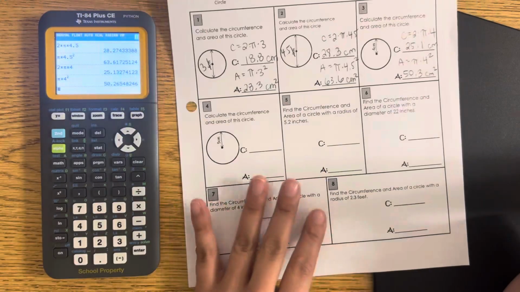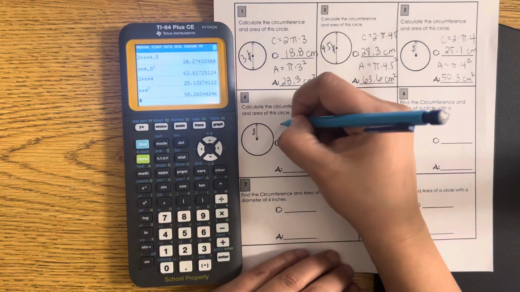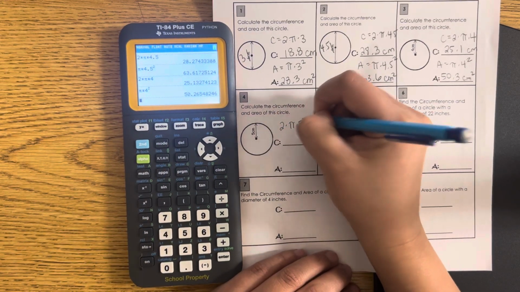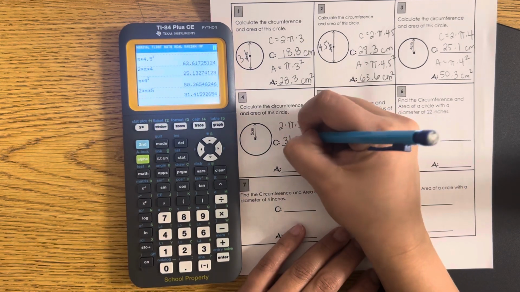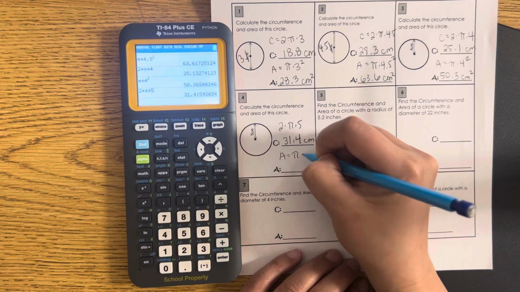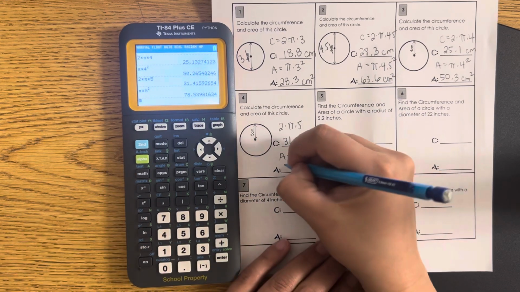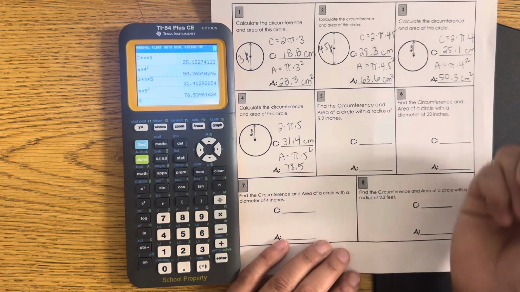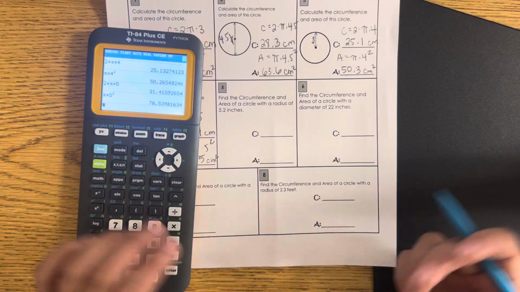How do I know? Because it's halfway across the circle. So for circumference, 2 times pi times 5, and it's 31.4 centimeters. Area is pi times 5 squared is 78.5 centimeters squared. Number 5, what if I take away the picture completely?